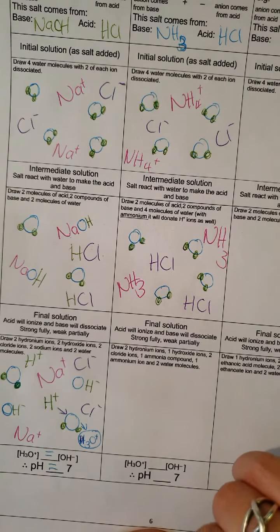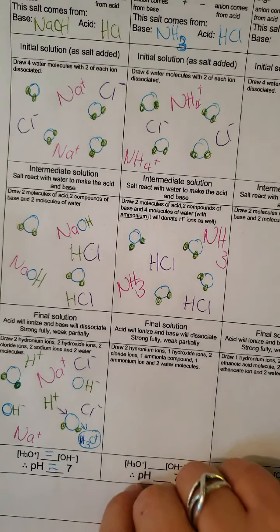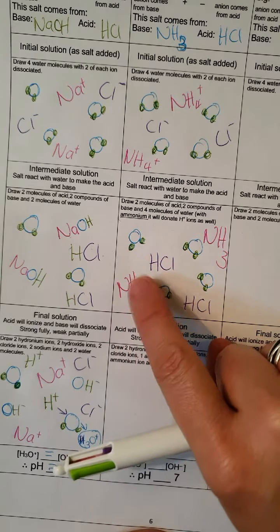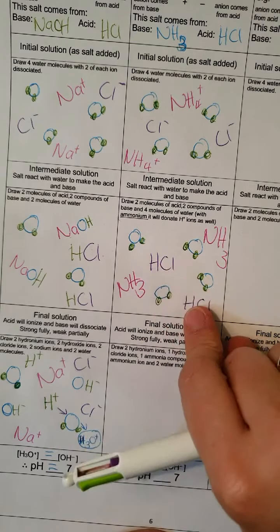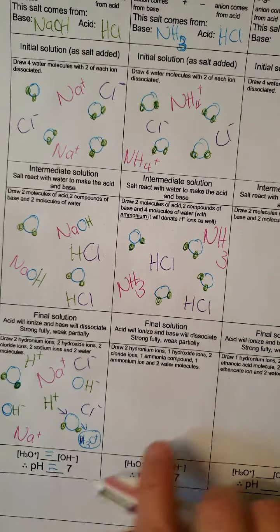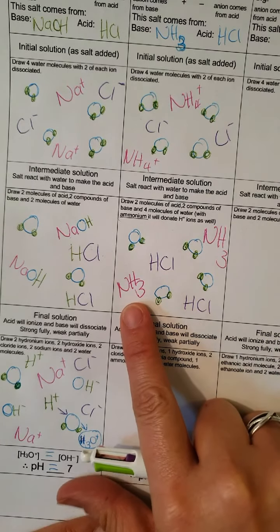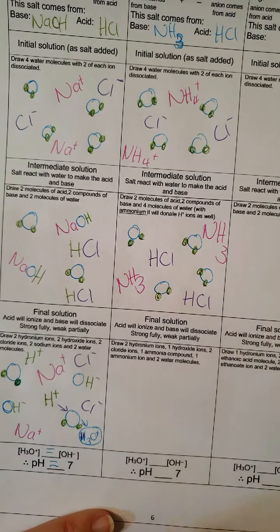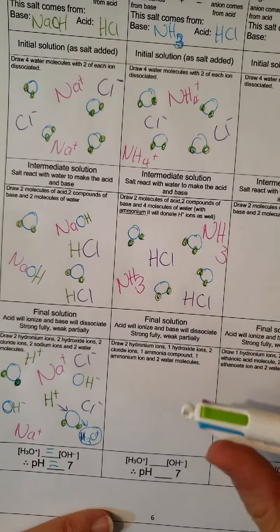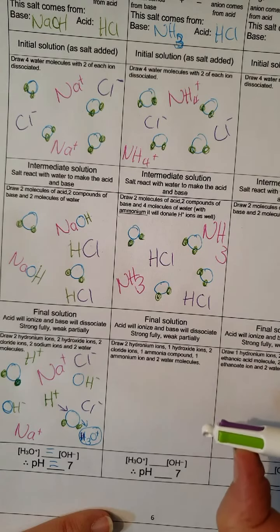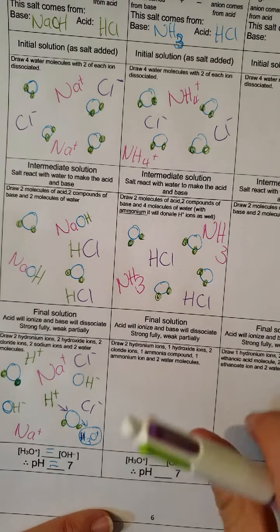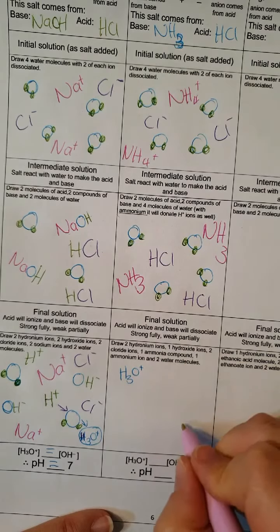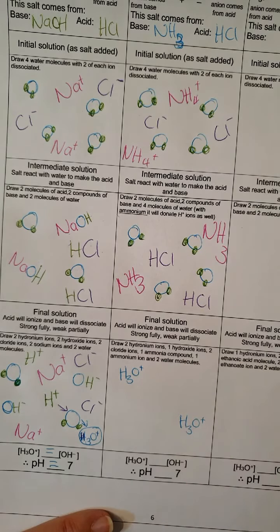But now, if we have a look, remember this does not all ionize. This will completely ionize because it is strong. And remember I talk about ionize with ammonia because that's what happens with ammonia, the only base that does it. So we're going to draw 2 hydronium ions, and we can see what's going on.